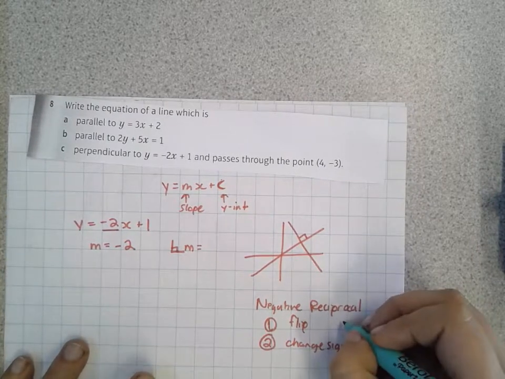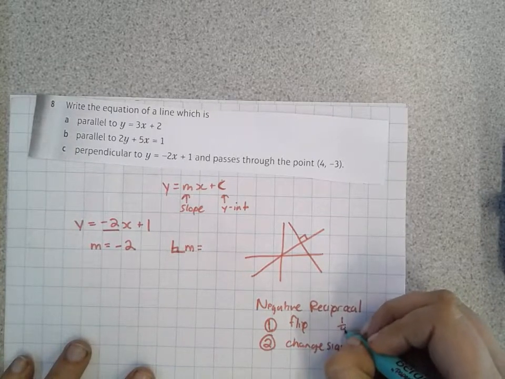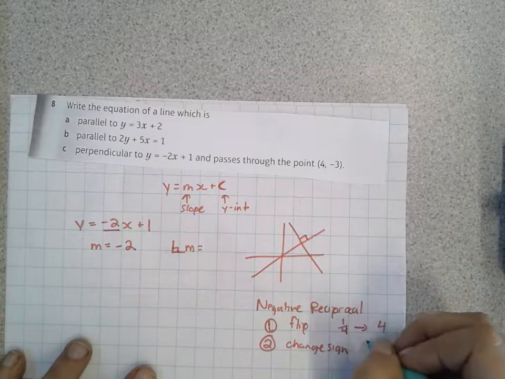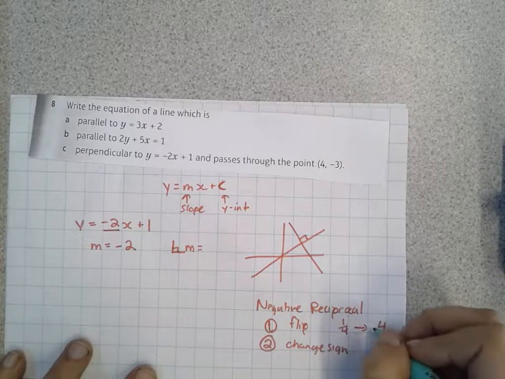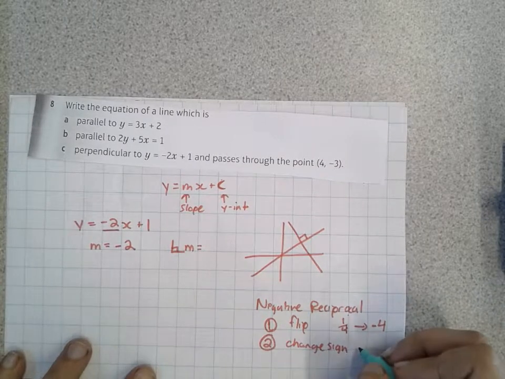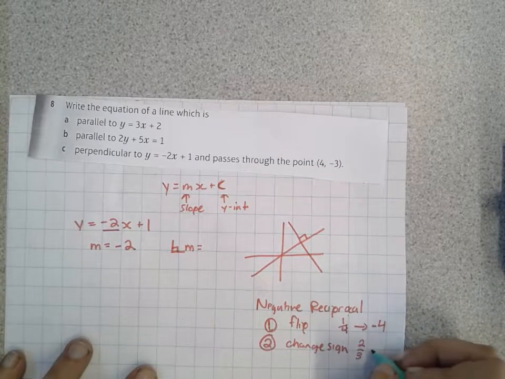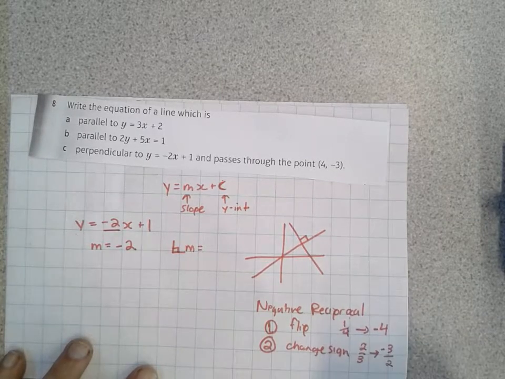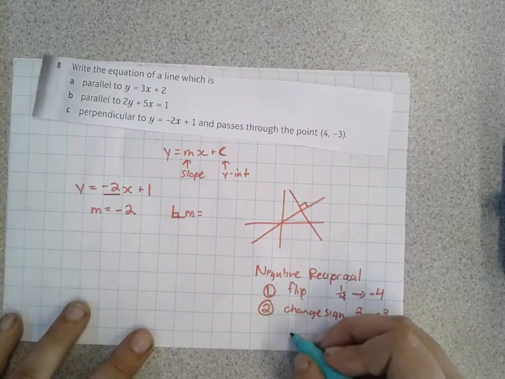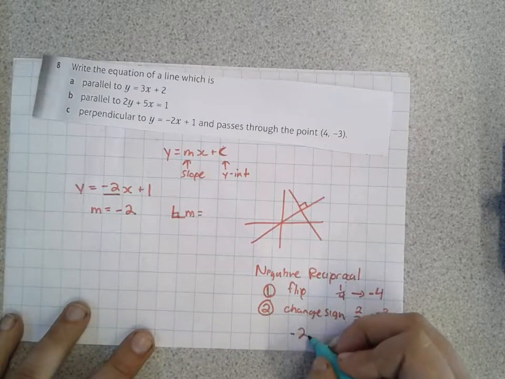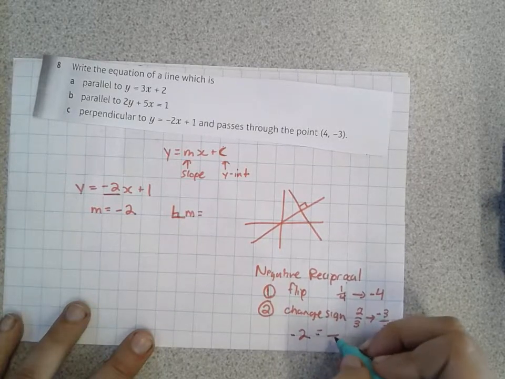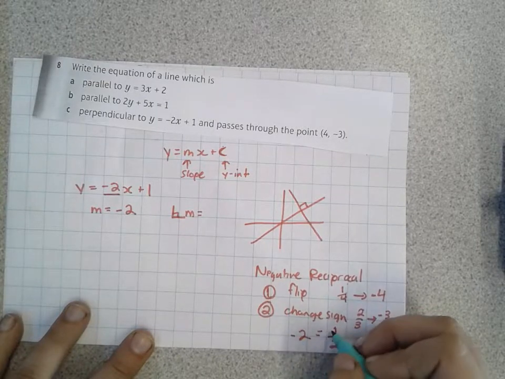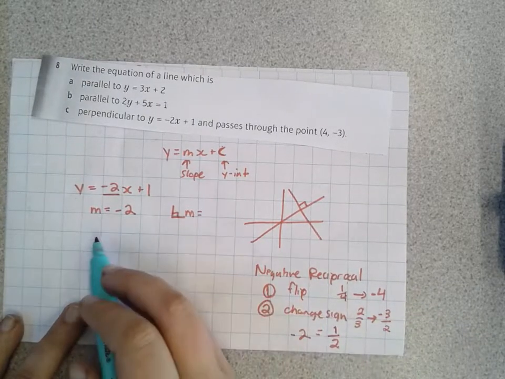So an example of that, if your slope is 1/4, that becomes 4. So flip it so that it's 4 over 1, or just 4. And then if it's positive, it becomes negative. If your slope was 2/3, you flip it, so 3 goes on the top, and then you add a negative. If your slope was negative 2, for example, you're going to flip it, so 2 goes on the bottom, and then you're going to change the sign from negative to positive. And that actually is what our slope is here.